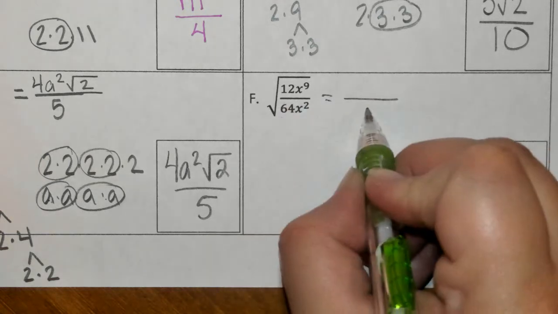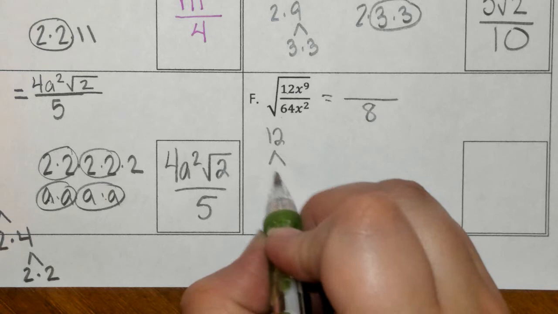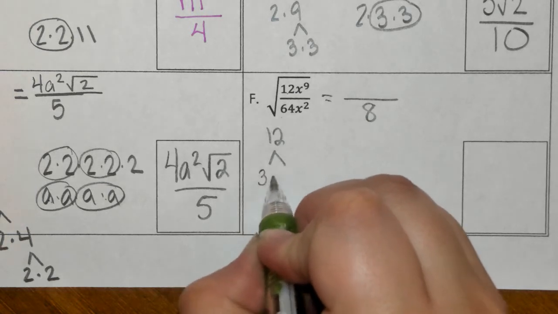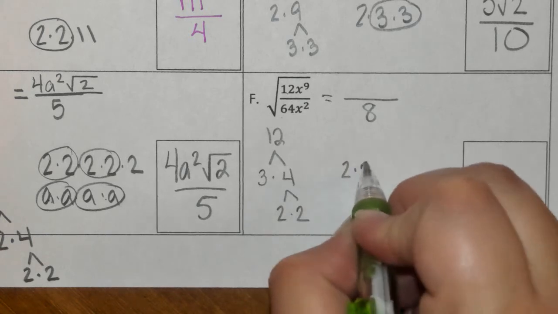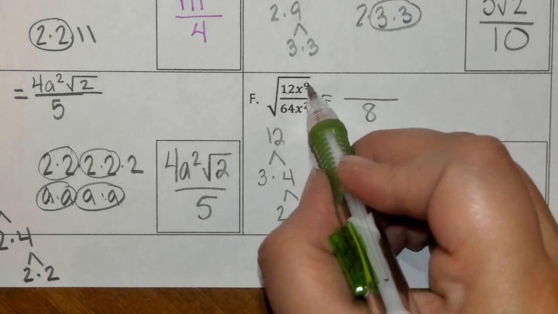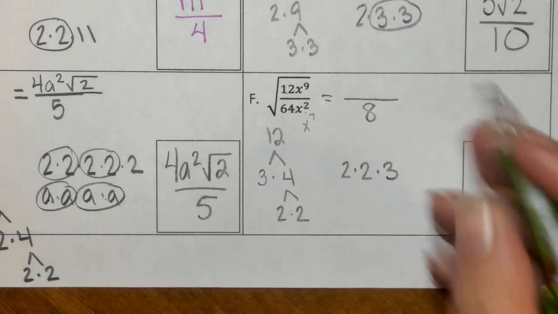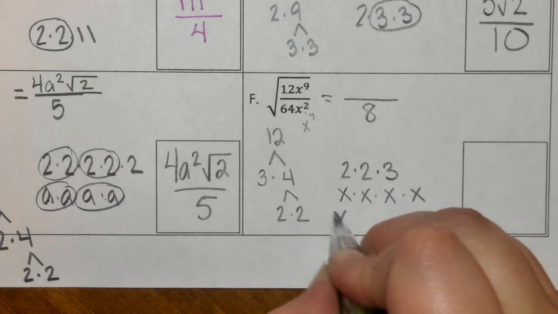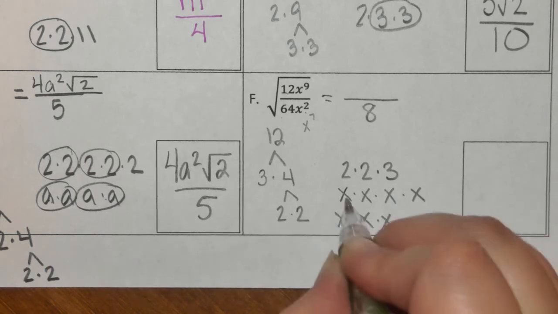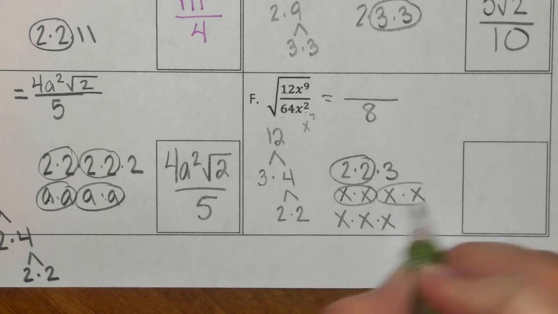I'm going to start one more time, then we are done for the notes today. Square root of 64 is 8. 12 can break down to, let's go with 3 and 4. The x's, so 9 minus 2 is x to the 7th. That is a lot of x's. Okay, so we got a pair of 2's, x, x, x.